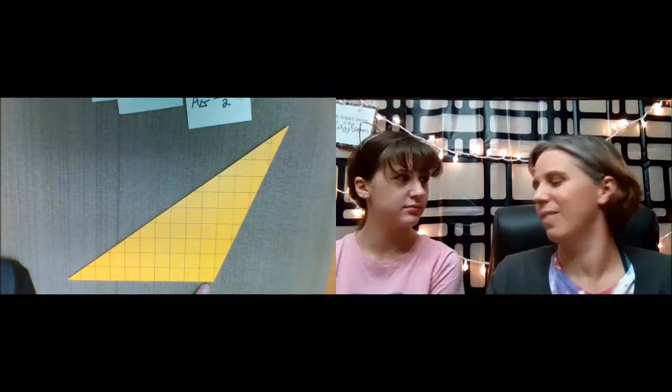Here I have an obtuse angle triangle. It's big. It is big. This is the base of our obtuse angle triangle. Let's count it. 1, 2, 3, 4, 5, 6, 7, 8, 9, 10. I love these triangles with 10 on the base.